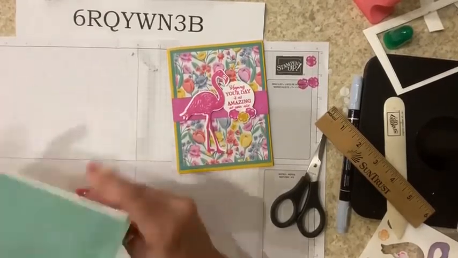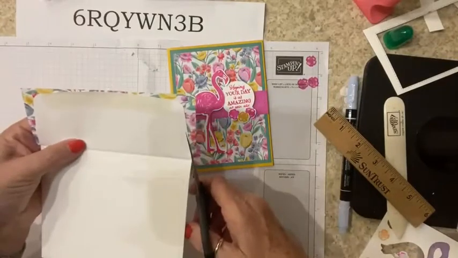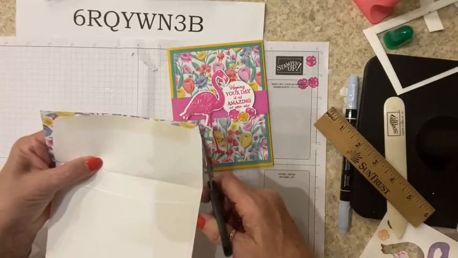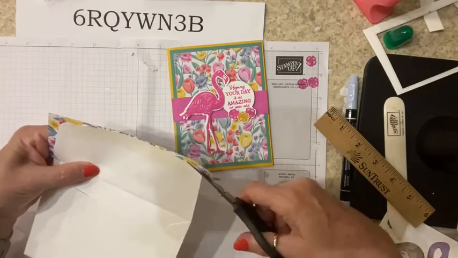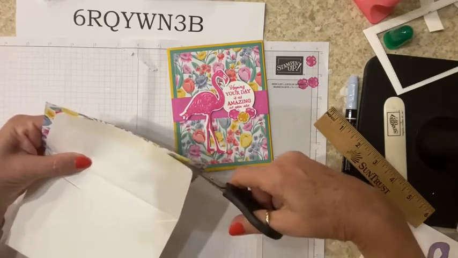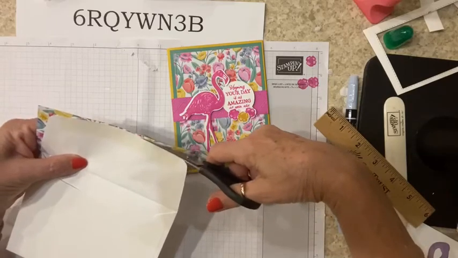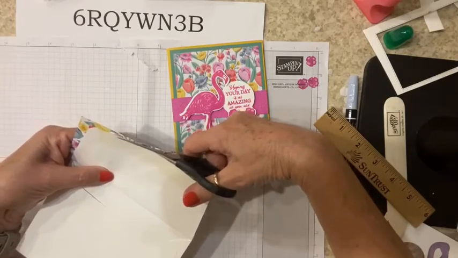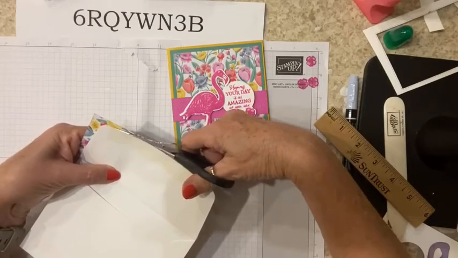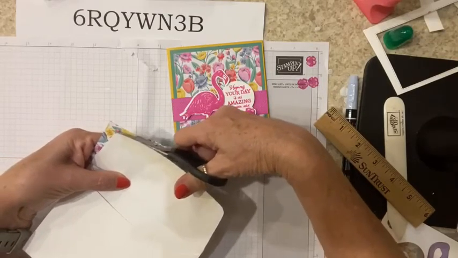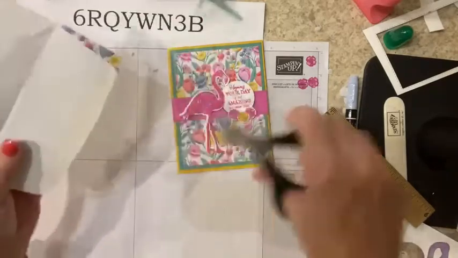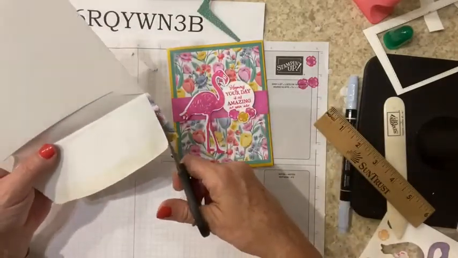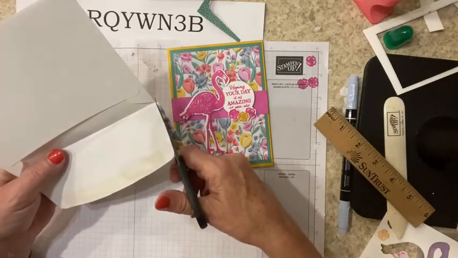All right, and then we're going to come in with our snips, and we're just going to follow around the flap of the envelope and just cut around. And this way you can have matching envelopes for everything that you do with your designer series paper. And your recipient is going to be going, oh my gosh, where did she get that card? And then you're going to tell them that you made it, and then they're going to be completely surprised.